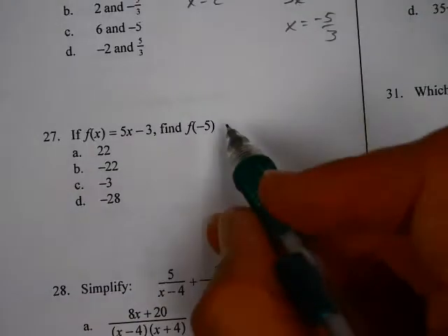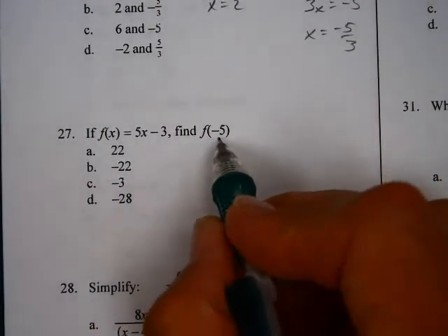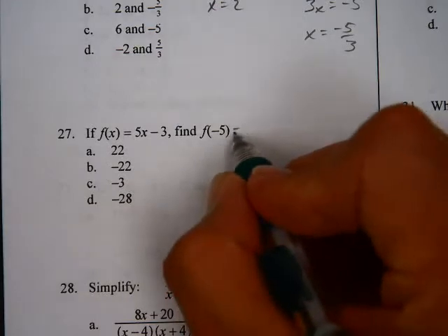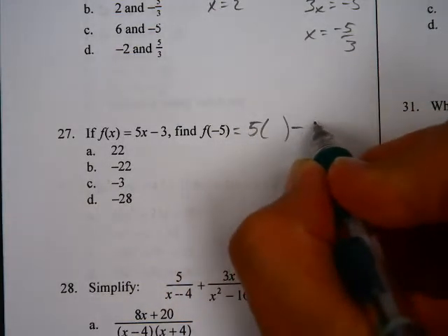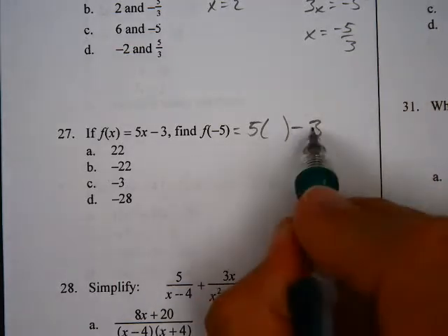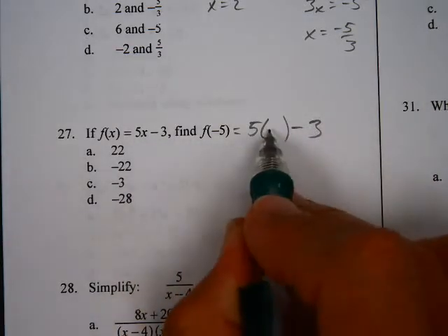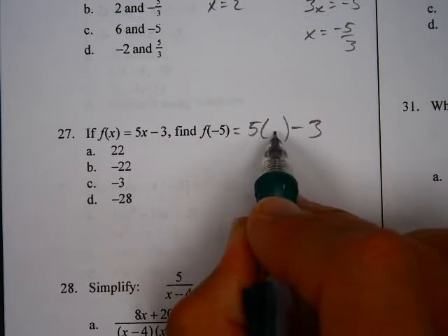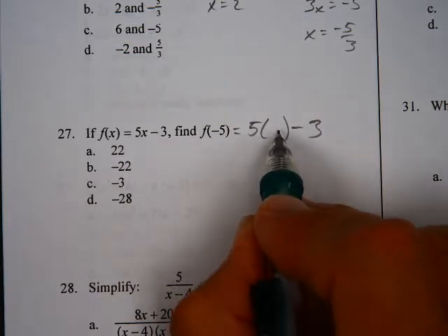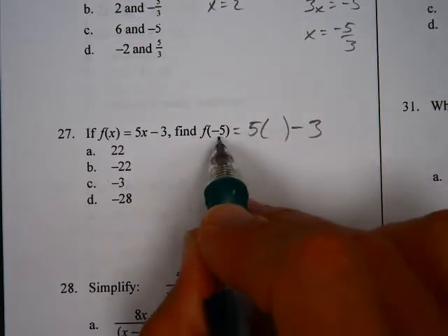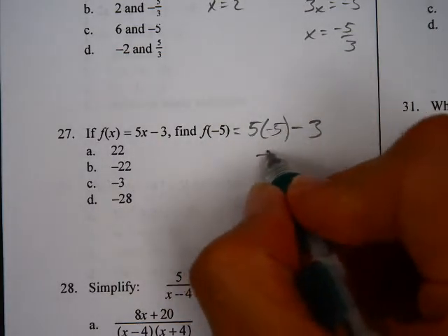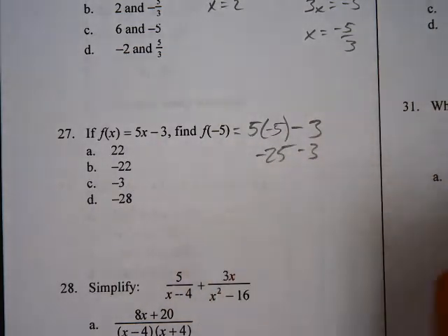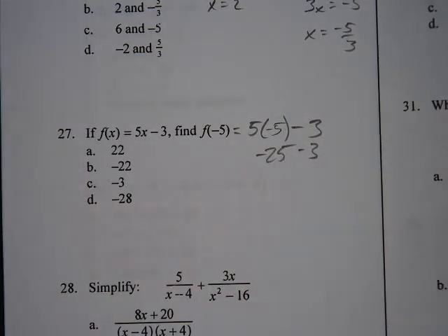Okay. Function notation, plug in negative 5 for x. So f of negative 5 means refer to this equation, but instead of x, put a negative 5. So take a moment, that equation looks like that equation. The difference is instead of x, which means unknown, I have an empty set of parentheses, which means unknown, until we're given this. The unknown now is supposed to be a negative 5. You plug it in. It's a negative 25 minus 3. That's a negative 28. The answer is D.